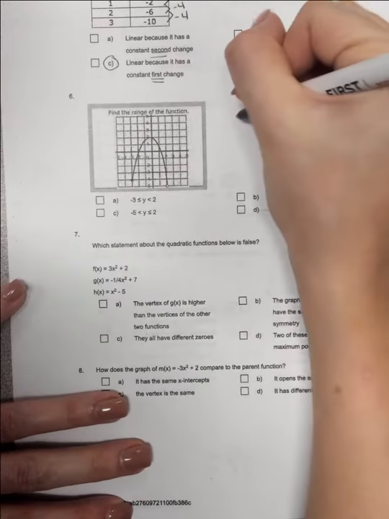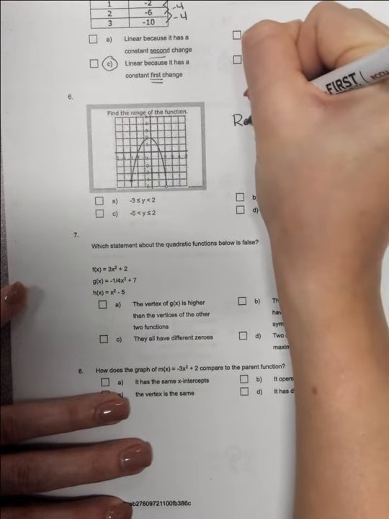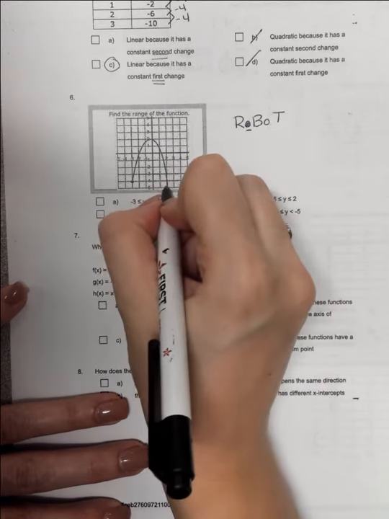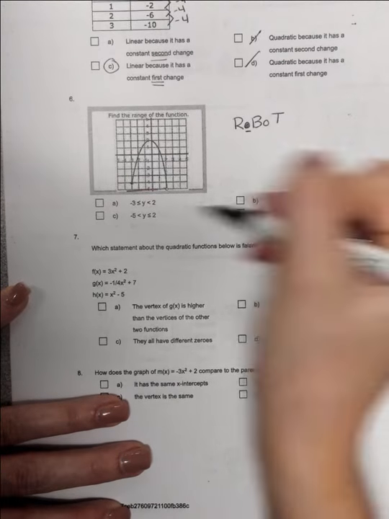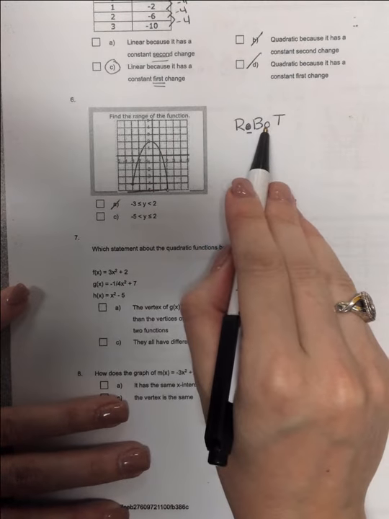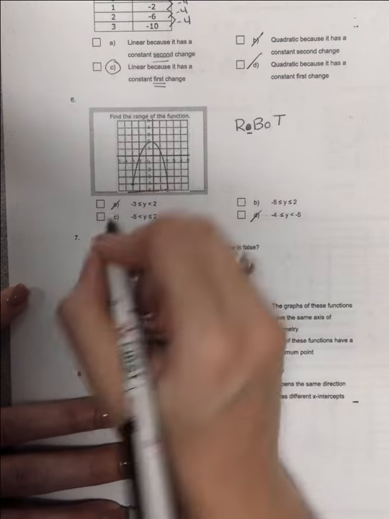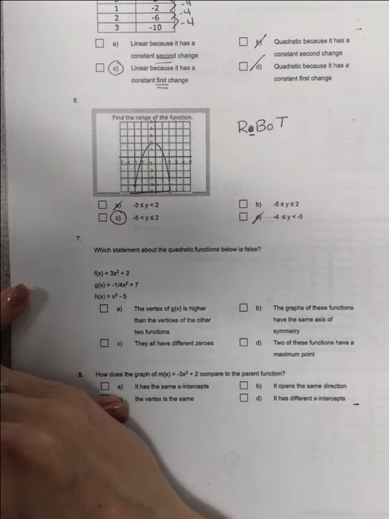Find the range. So we're talking ROBOT. Range is bottom to top. So the bottom of this is down here at negative 5. So we can get rid of this one, get rid of this one. And look, it's an open circle. Open circle means no line. So I want this one, which doesn't have a line. And that already gave us our answer.